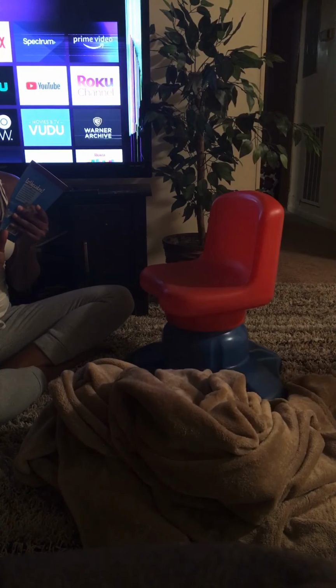Today, we have just read Earthquakes. This book is from Time for Kids. And since we've read that book, we just want to let you know to keep reading, because reading is fundamental.